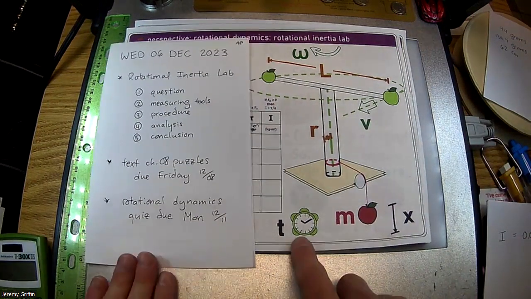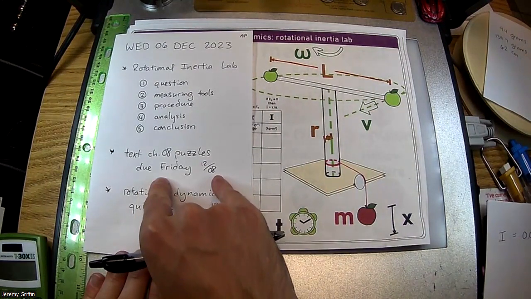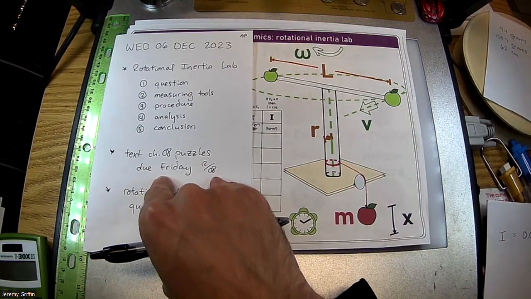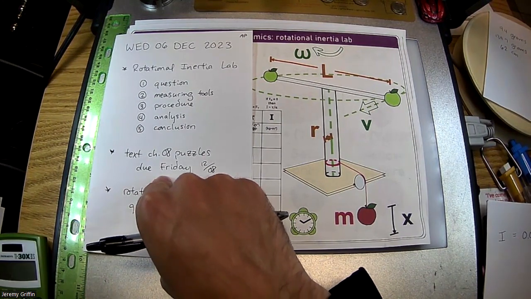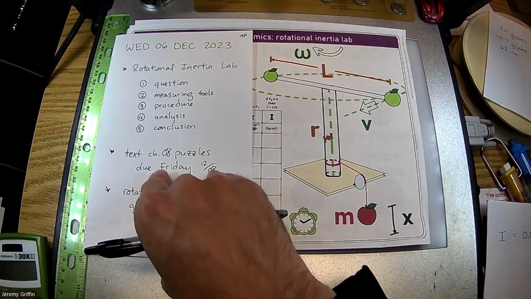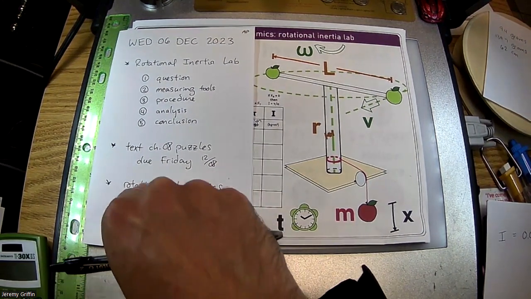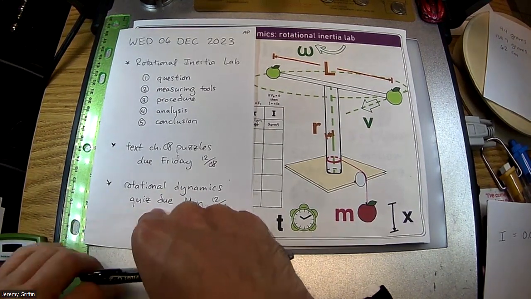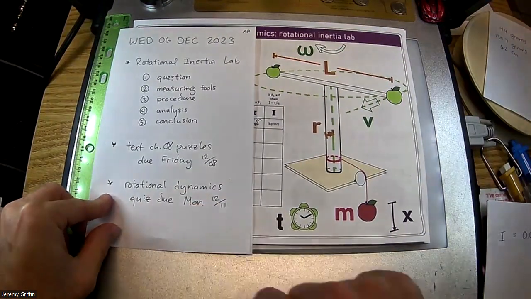I've got textbook puzzles, chapter 8, due Friday. Remember yesterday I showed you guys how to set up and think about solving them. We're looking at the solutions. I'll pick this up by Friday. And on your desk today, you see your next quiz, rotational dynamics quiz. Let's have that due after the weekend on Monday. So you guys good with what's going on so far?